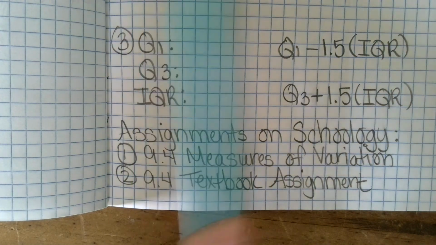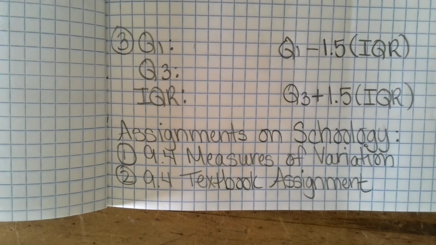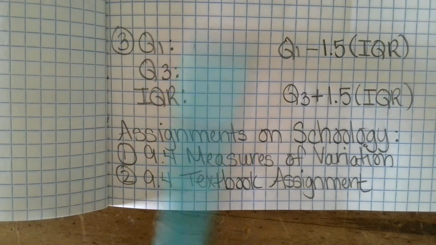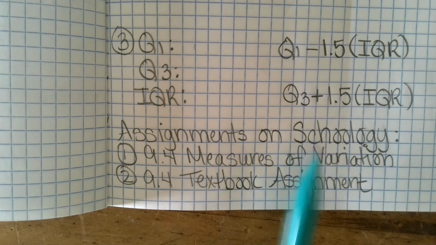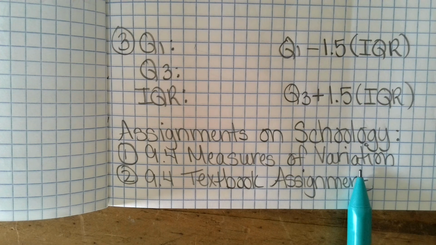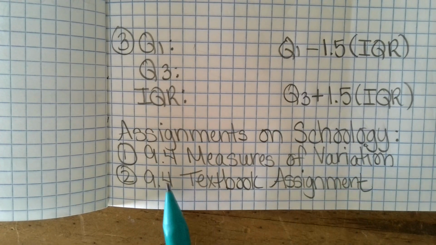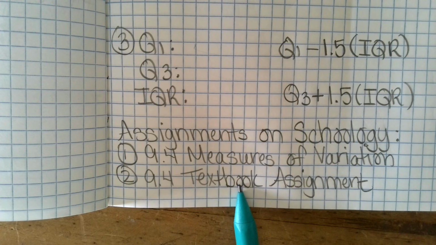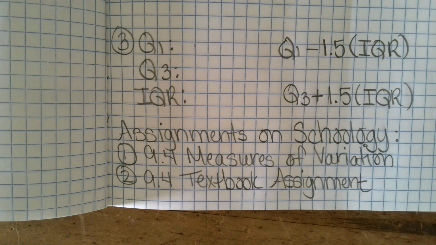All right, so don't worry about the stuff up here that you see. You only need to worry about the assignments that I'll be posting on Schoology. The stuff up here will be for the next video. So on Schoology, I'd like you to answer 9.4, Measures of Variation Exit Ticket, and 9.4, Textbook Assignment. Okay? So I will see you guys on Schoology.